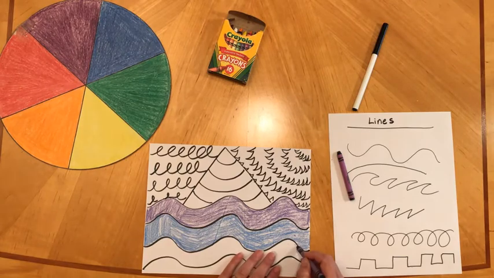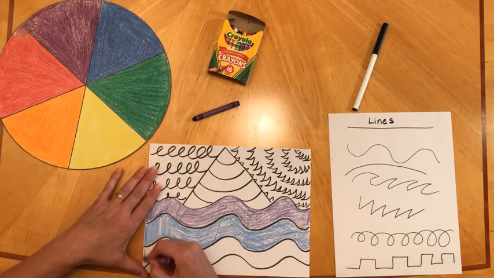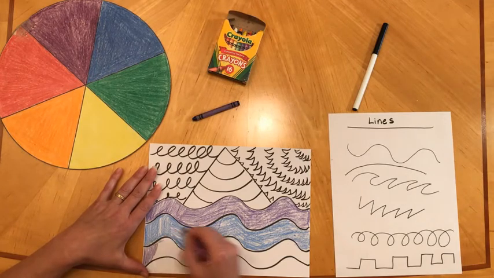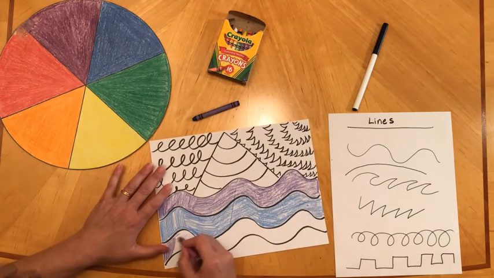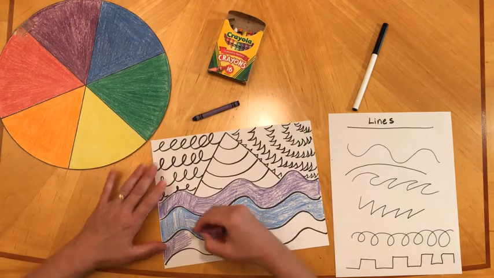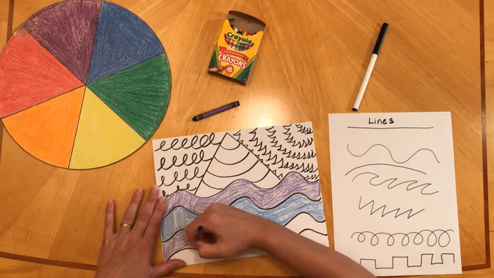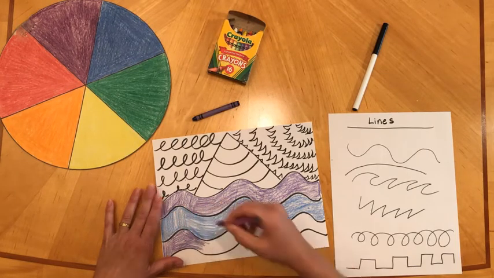And see, a little blue came over here, but that's okay because I'm going to color purple over it. And remember, purple is blue and red, so that's okay if I got a little in there. I can just color right over the top of it and it will disappear. So I'm not going to worry too much about that. Again, we're trying to do our very best coloring.